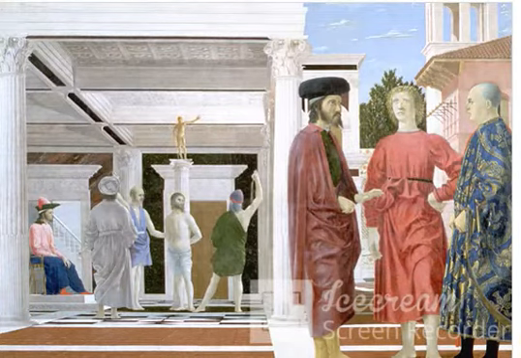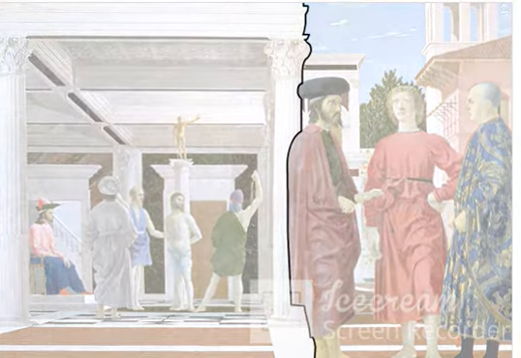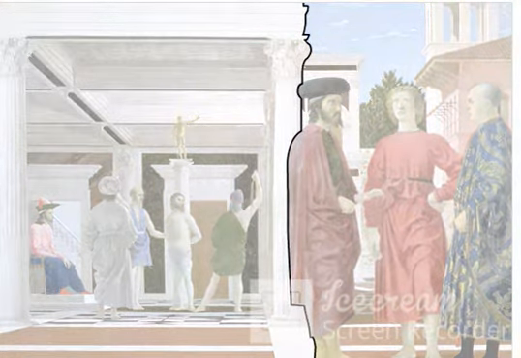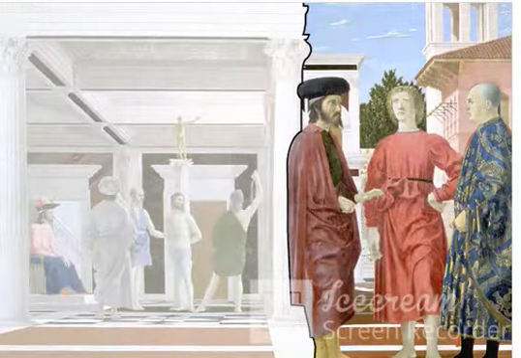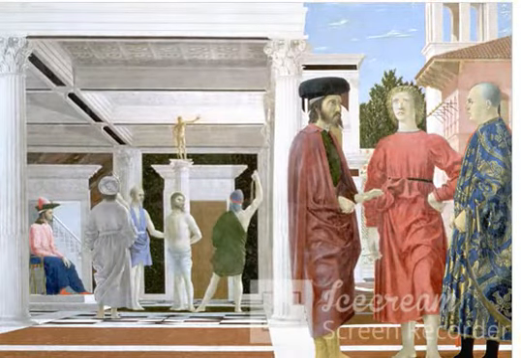The painting is organized into two parts, separated by an imaginary line running along the column behind the bearded figure. The result is two distinct but related scenes, one inside and one outside. The flagellation of Christ takes place inside the structure on the left.